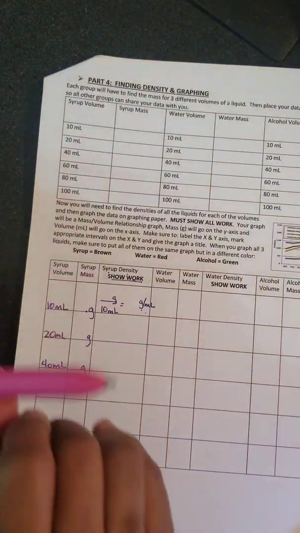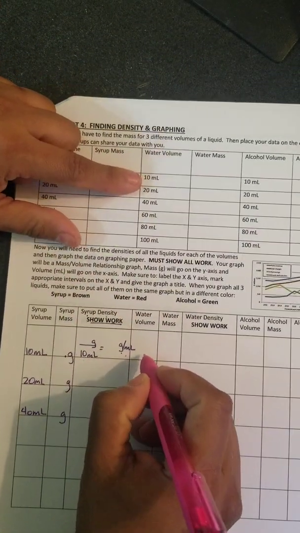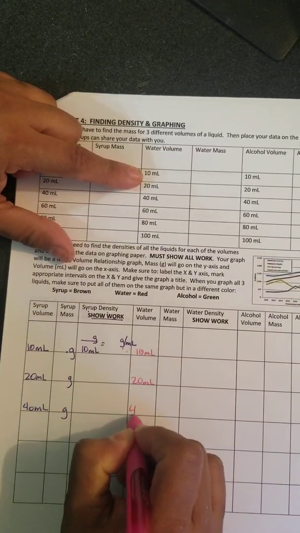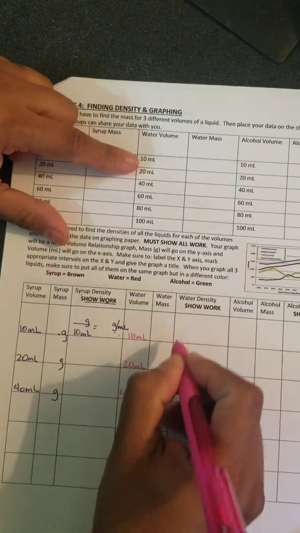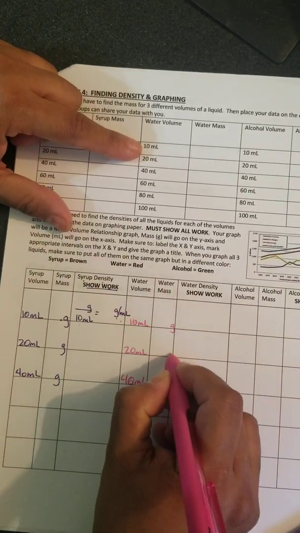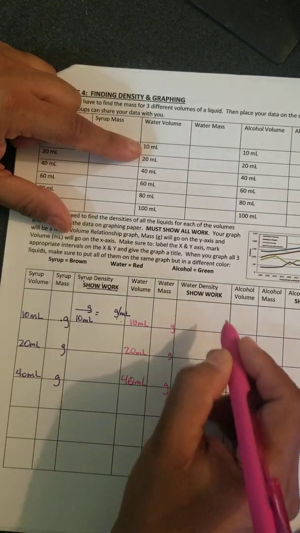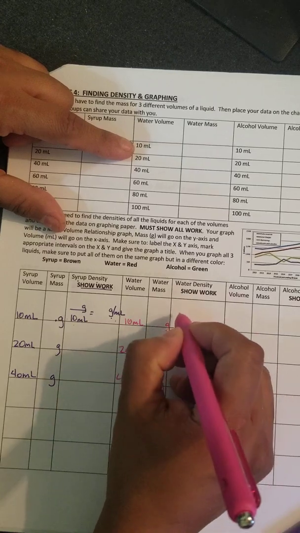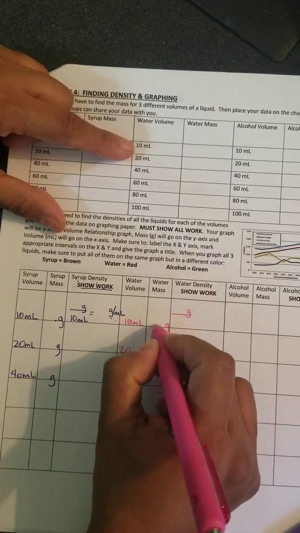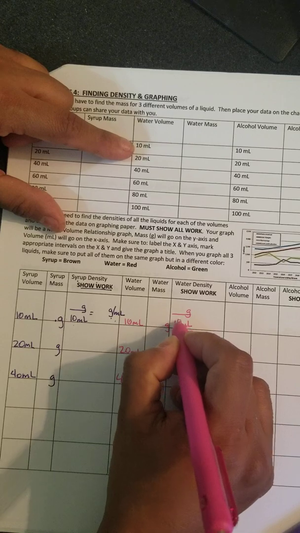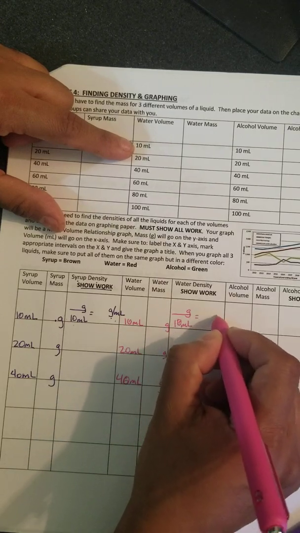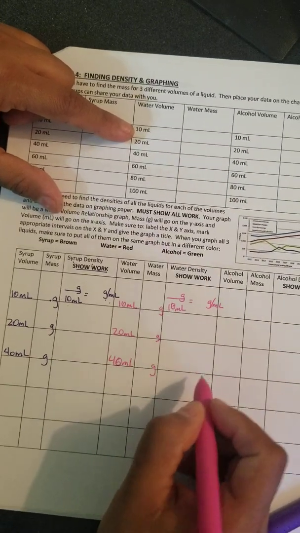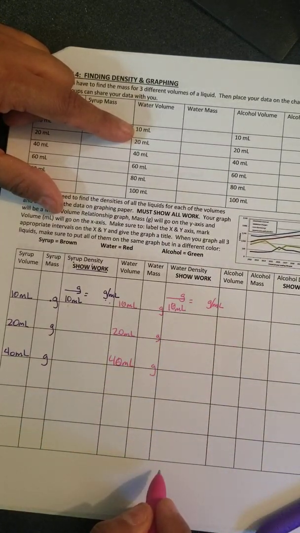You're going to do it again over here for water. We're going to get the volume of the water, which we're starting off with 10 mLs, 20 mLs, 40 mLs, and then you're going to go ahead and get the mass here in grams, grams, grams. You're going to find the density by doing the math. Density is mass over volume, or we don't know the mass yet, over 10 mLs equals your answer in grams per milliliters, right? Those units do not cancel out. And you're going to keep on doing it all the way down.